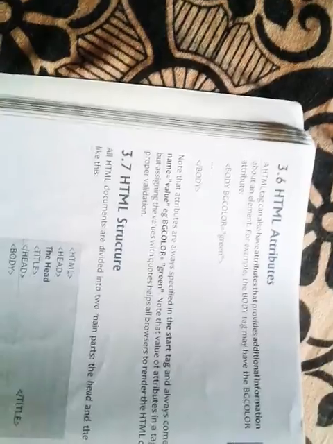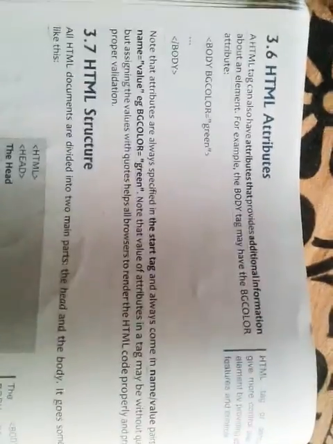Now note that attributes are always specified in the start tag, and always come in name and value pairs. An attribute is always in the start tag. That means we cannot use an attribute in an empty tag, and it comes in a pair. That means name and value both.